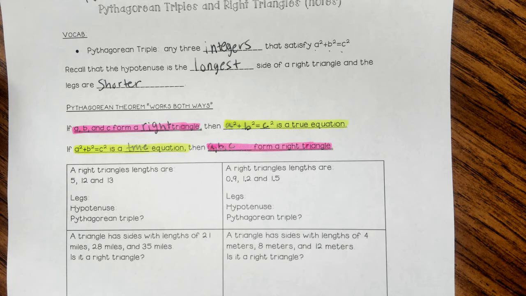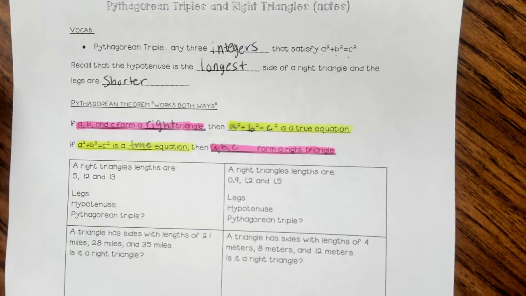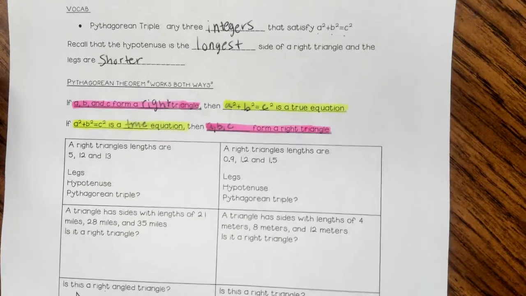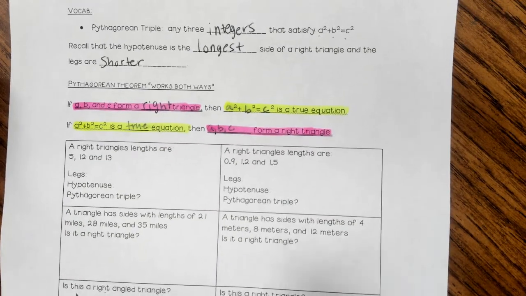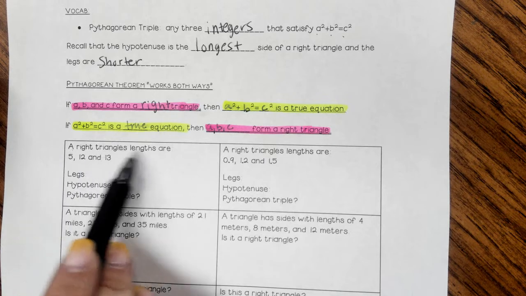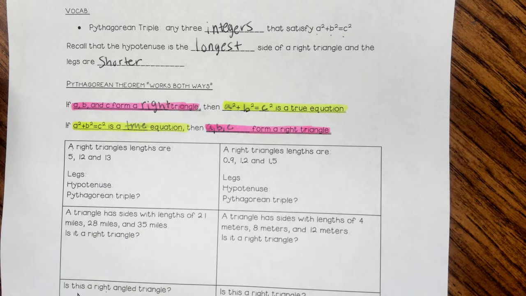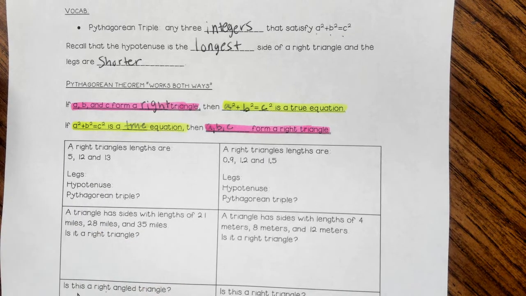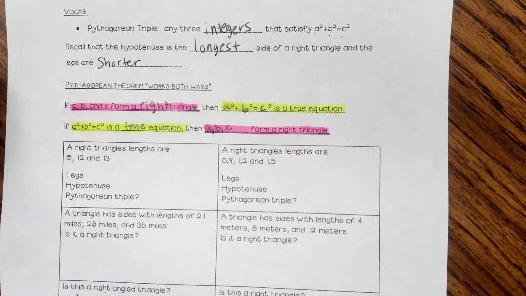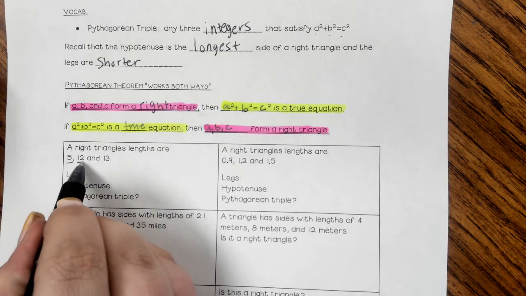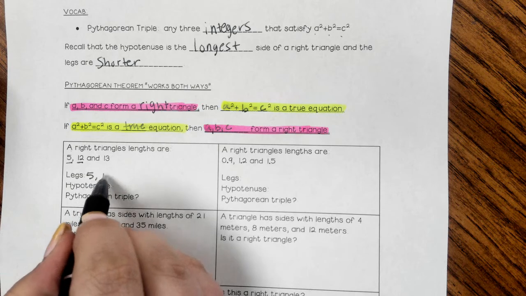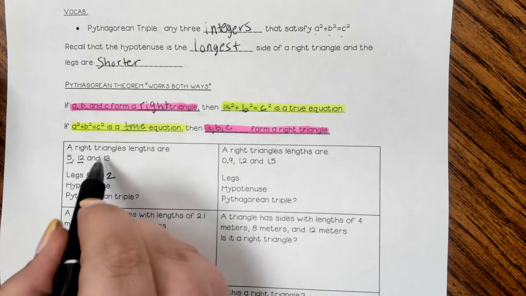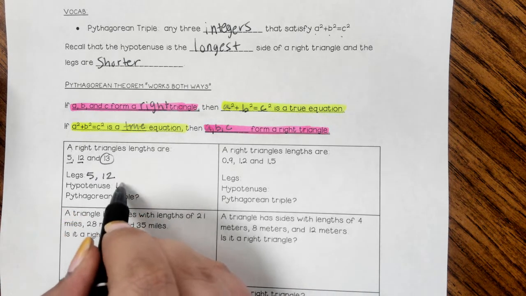Looking at an example, the first two examples are really just picking apart the triangle and determining whether or not we have a Pythagorean triple. Here I've got a right triangle and the lengths are 5, 12, and 13. The legs have to be shorter, so the legs are 5 and 12, because the hypotenuse is the longest side, and the longest length here is 13.